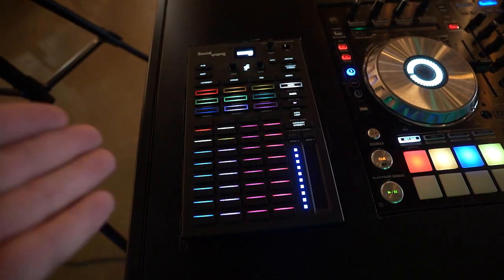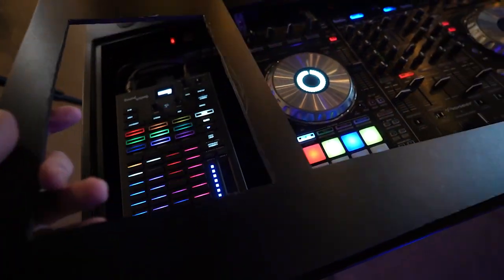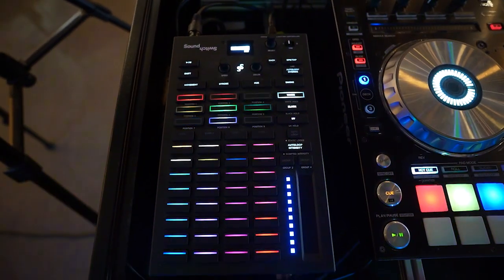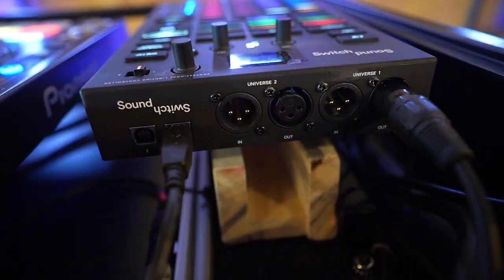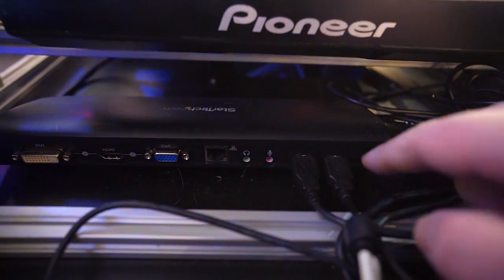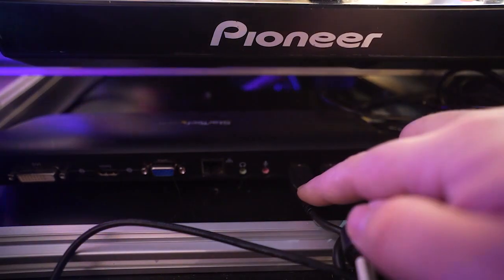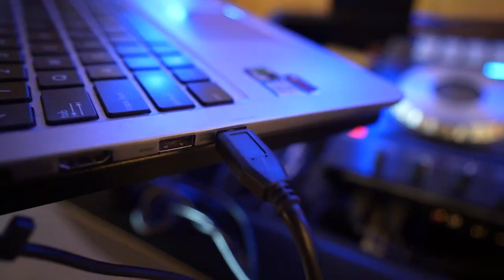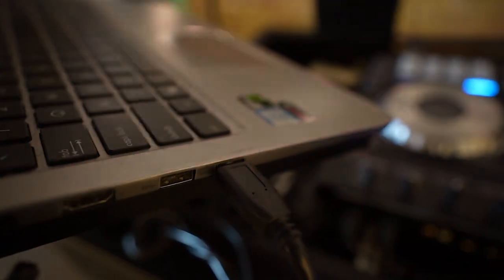So I do have my Control One sunken into my DJ booth. Let me take off the covers just to show you what I have going on. As you can see here, I have a USB cable, and that's hooked up to a docking station. My docking station is right here. I have one cable plugged in for my DJ SX2 and one for my Control One. And so all my USB devices are connected through the docking station and connected to my laptop like that.